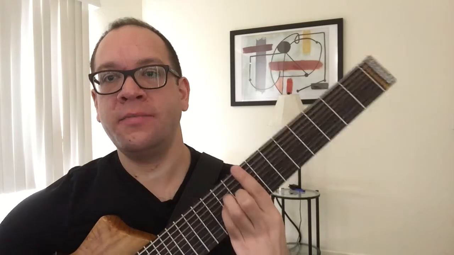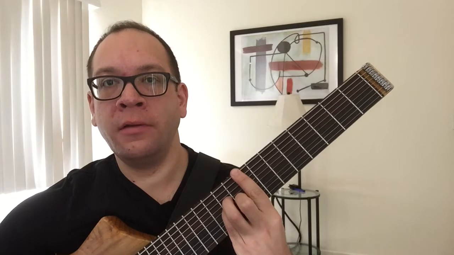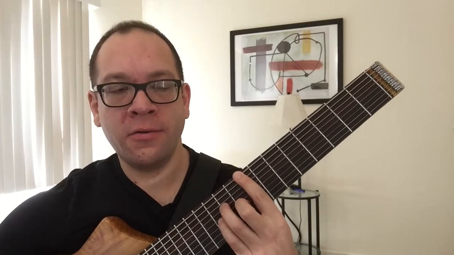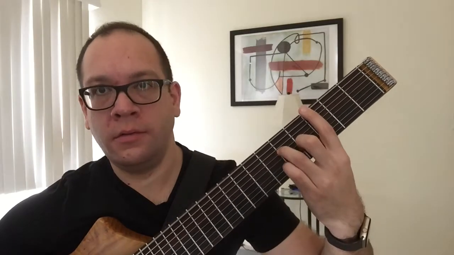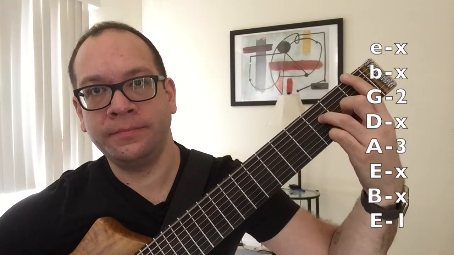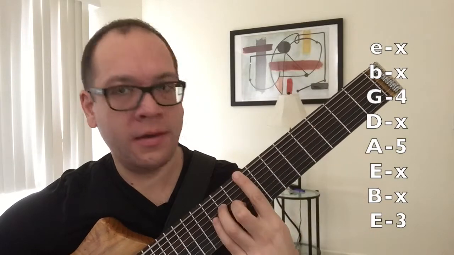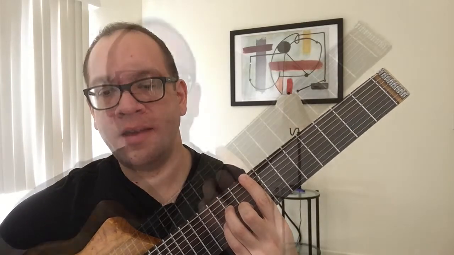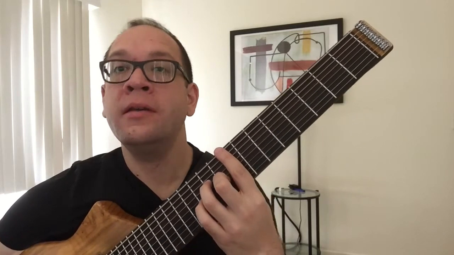And all we're really doing is playing this big shape, this big chord, but we're only playing 3 notes from that chord, and it gives us this big, beautiful open shape. So this is F, here's G, and here's C again. Nice.